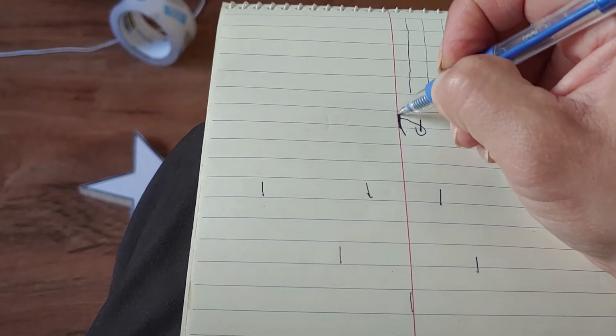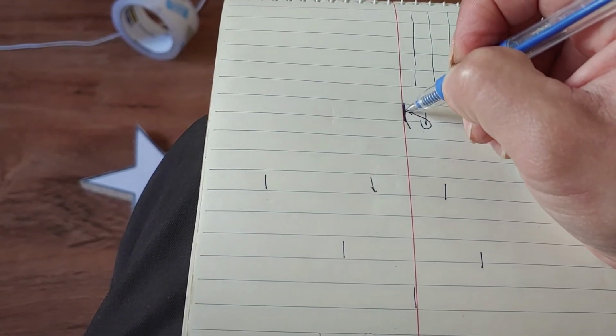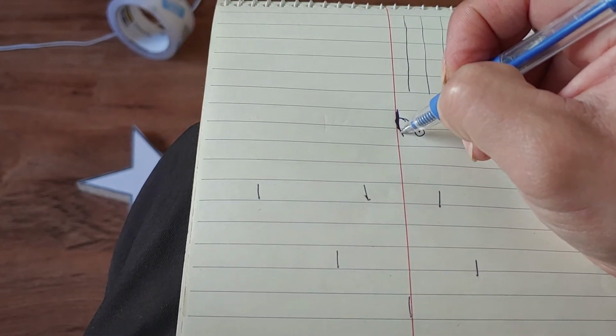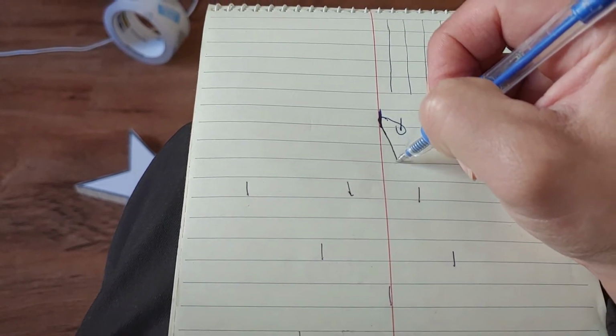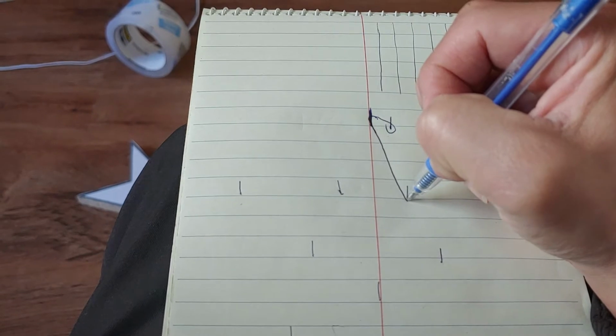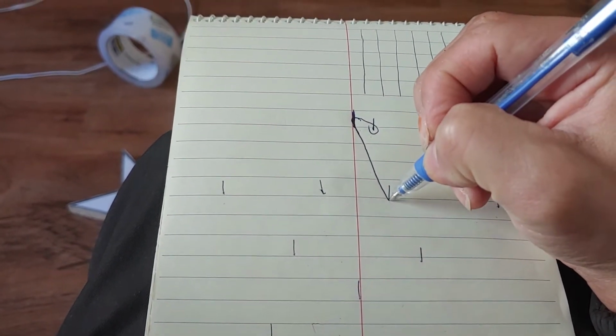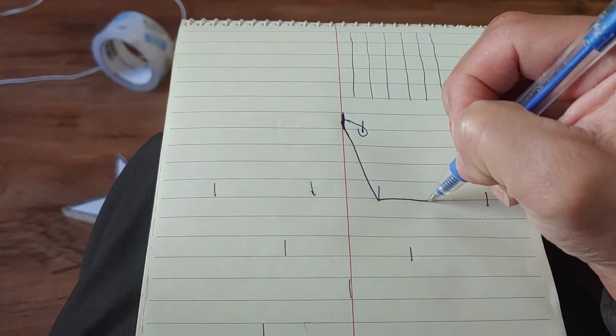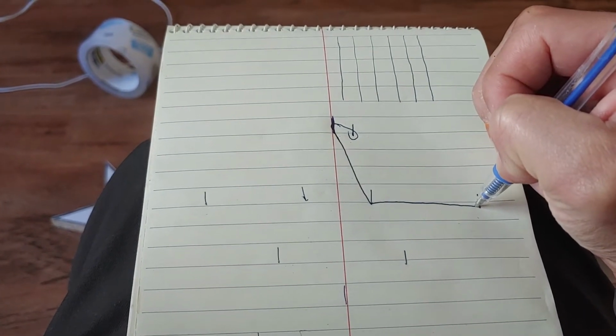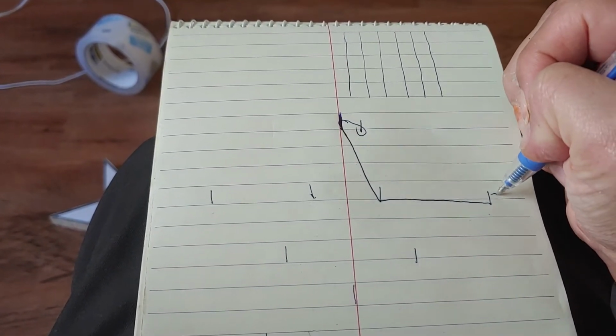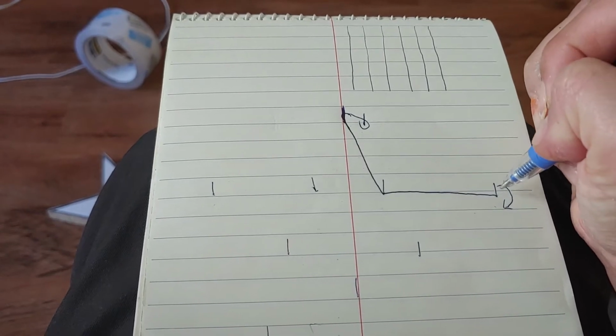This is the nail here, but this fabric thing is going around here. You're going to wrap it around here. You're going to go out. You're going to go this way outside of it.